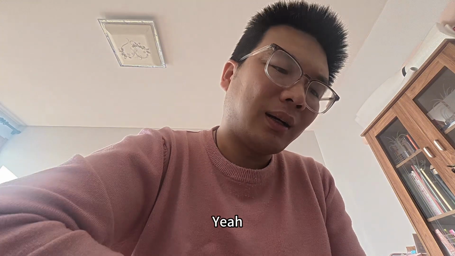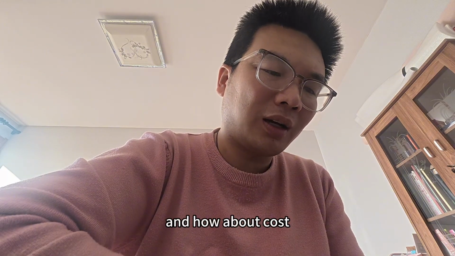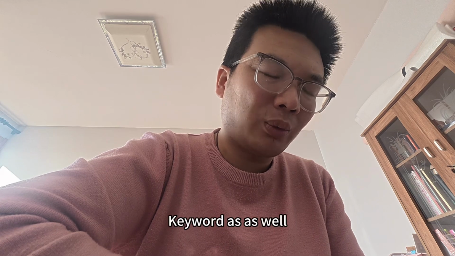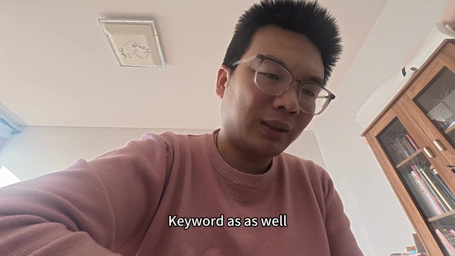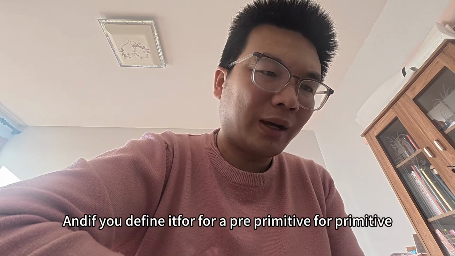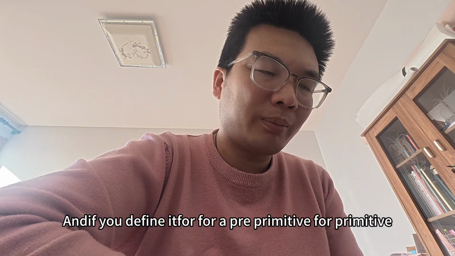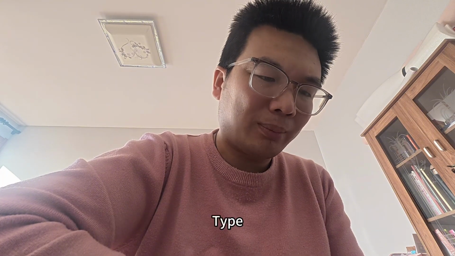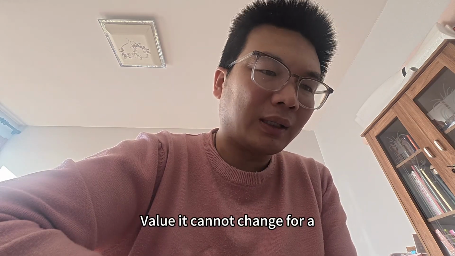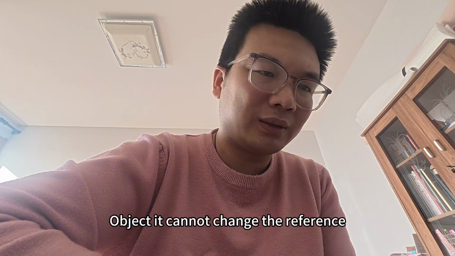Yeah. And how about const? const is a keyword as well, and if you define it for a primitive type value, it cannot change. For an object, you cannot change the reference.